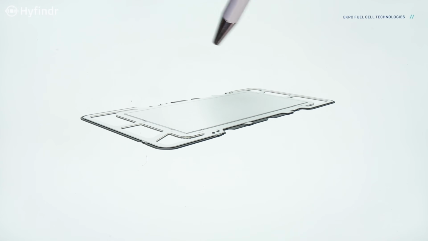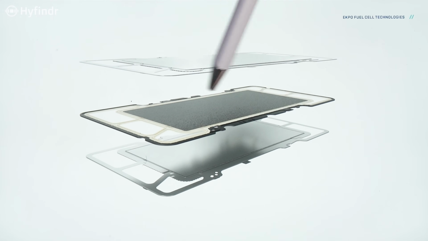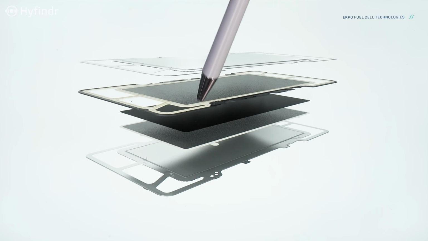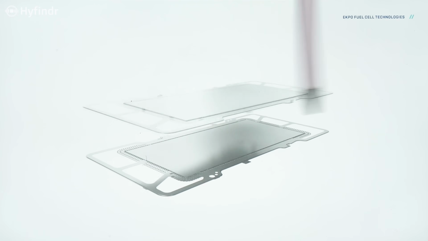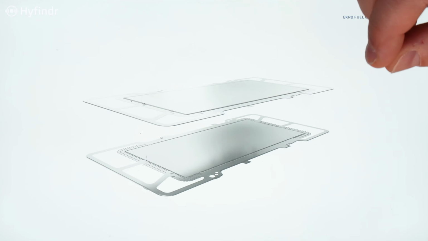Here we see a complete single cell. So this means the bipolar plate, this is the so-called MEA. You just see it then. So this is the GDL, gas diffusion layer, the catalyst-coated membrane, another gas diffusion layer, and then the bipolar plates. And as we already said, the bipolar plates consist of 2 layers of stainless steel.